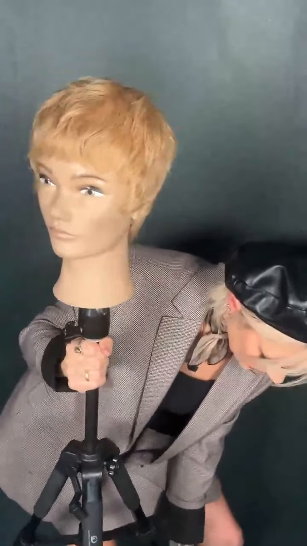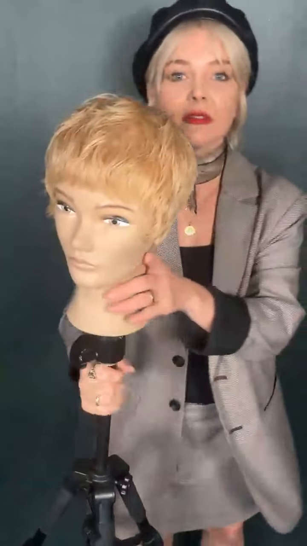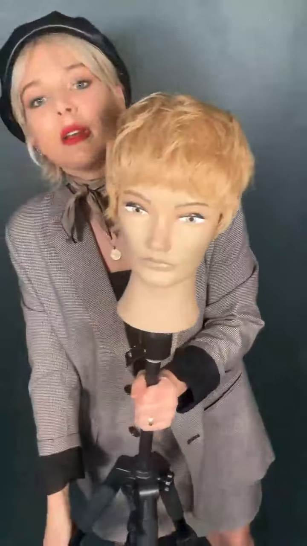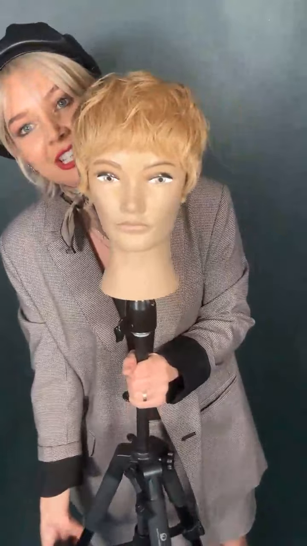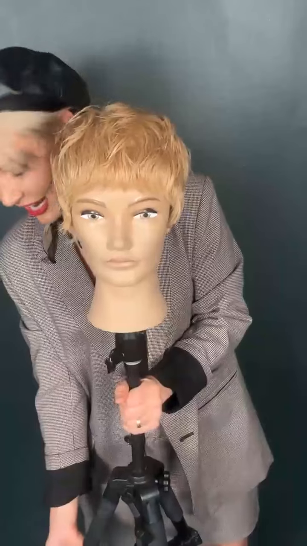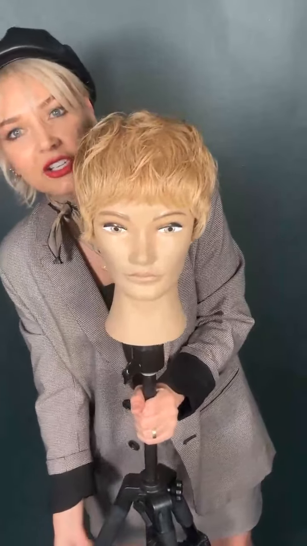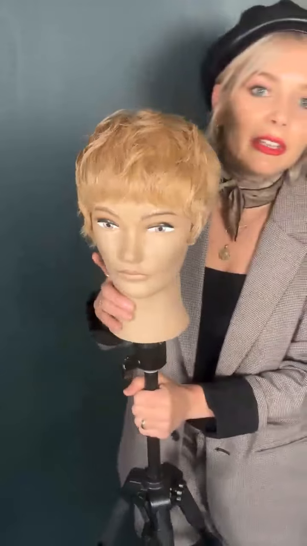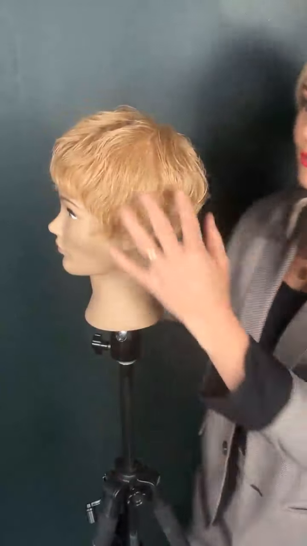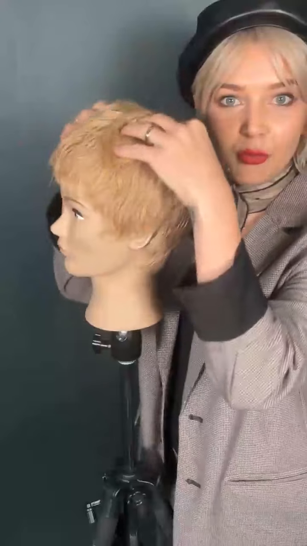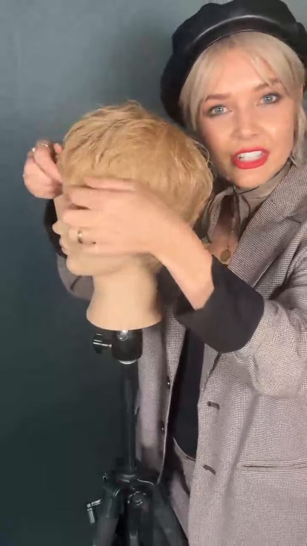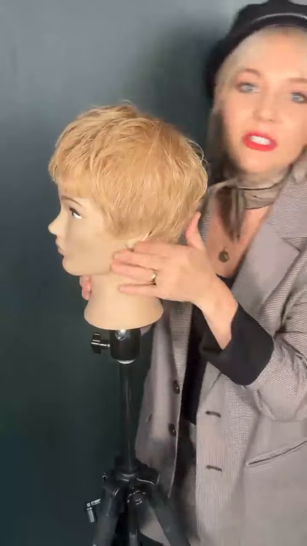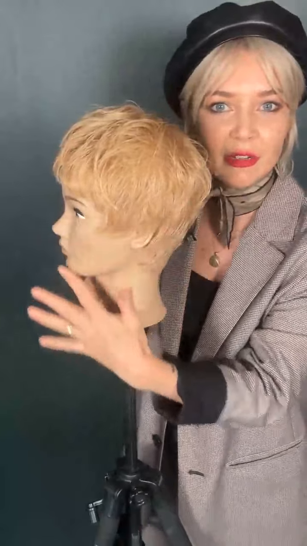Sorry, I'm fumbling with this. There we go. I just want to make sure that you guys can really get a good view. Okay, cool, we're good. Now, this is my beautiful pixie model. She is already very texturized, and I wanted to show you what it looks like when you're doing these deeper points within the texture, and then doing some surfacey ones here around the face.